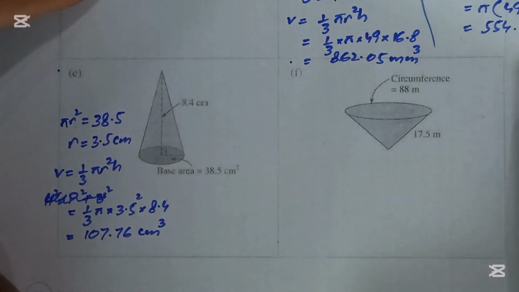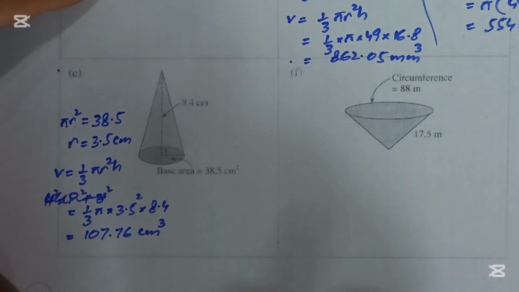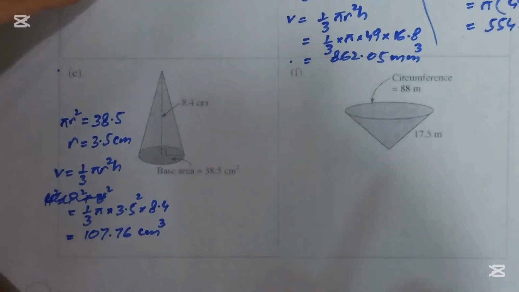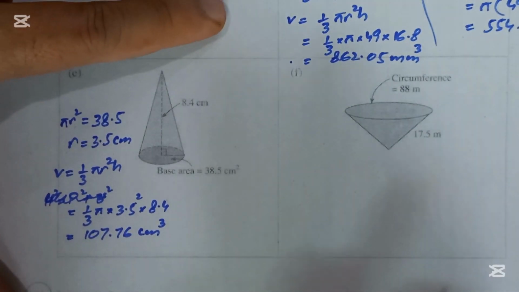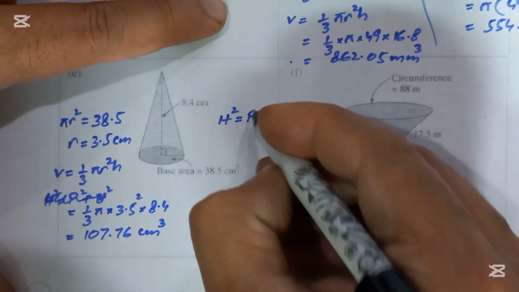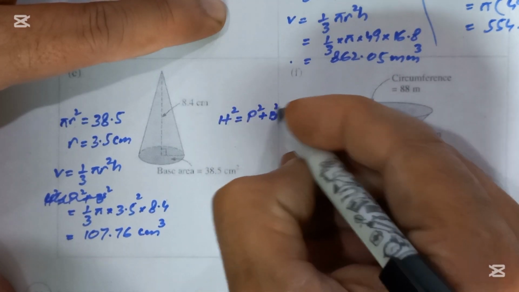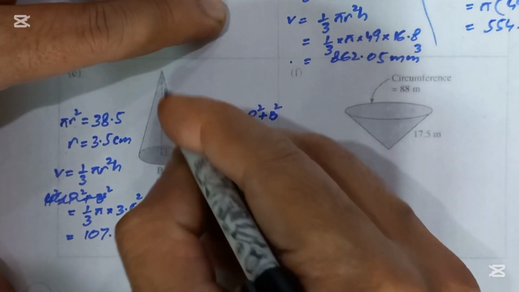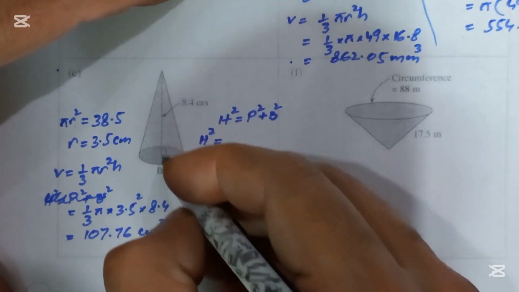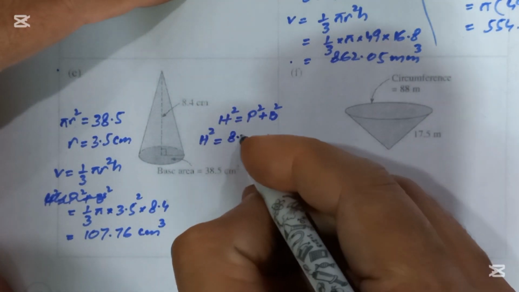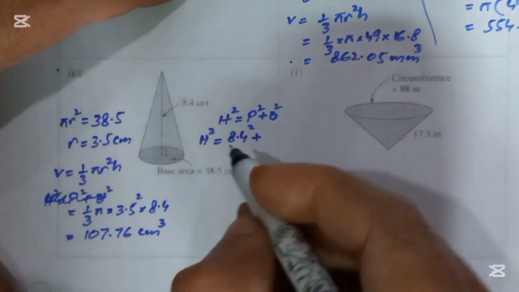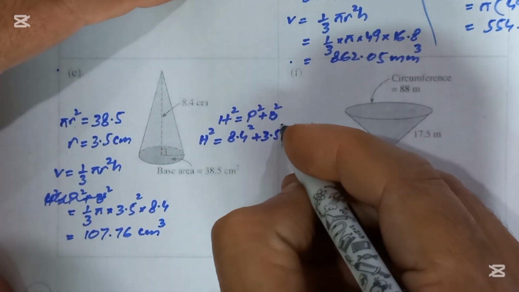But before finding the surface area of the cone, we are actually missing the slant height. First we will find the slant height by applying the Pythagoras theorem. Hypotenuse square is equal to perpendicular square plus base square. The hypotenuse square is missing, this will remain the same. The perpendicular of the cone is 8.4, so its square, and the base is the radius, that is 3.5, so its square.